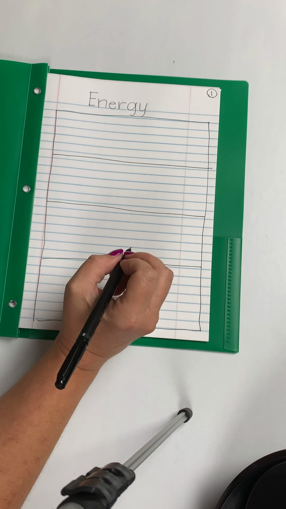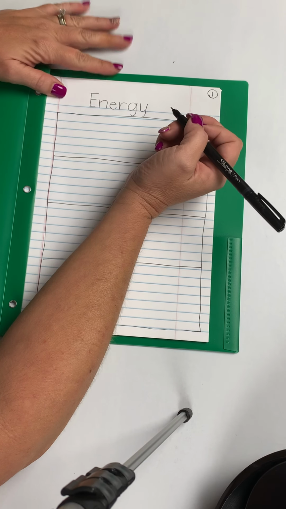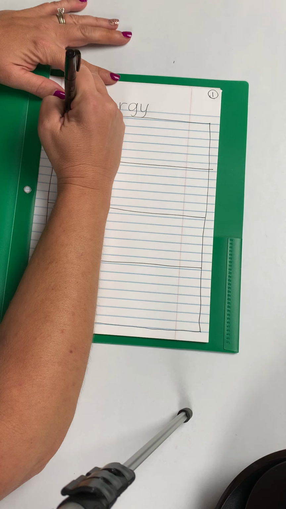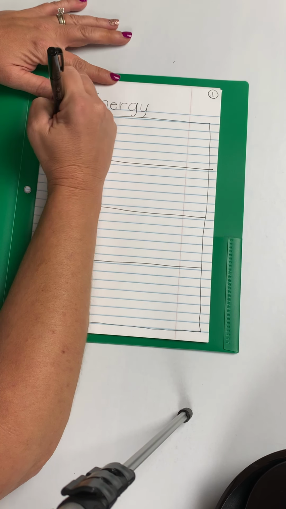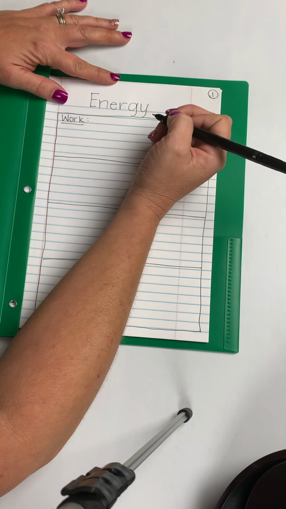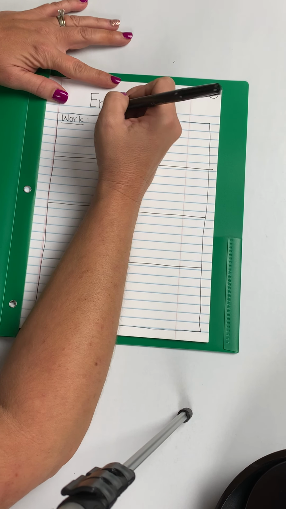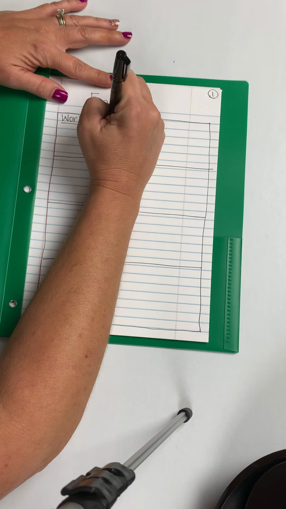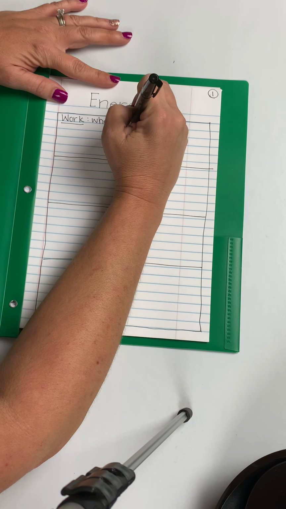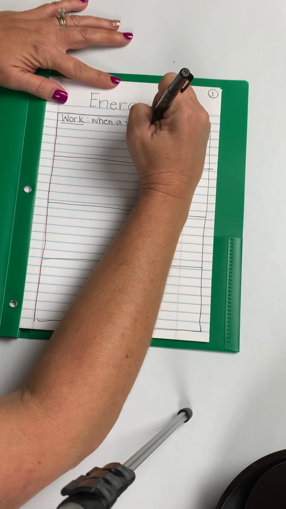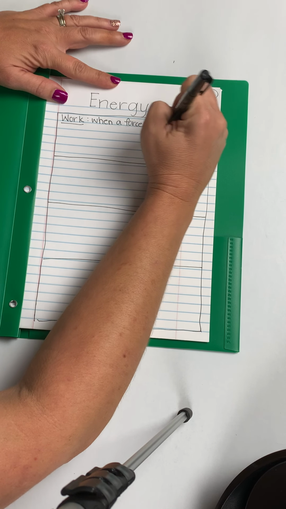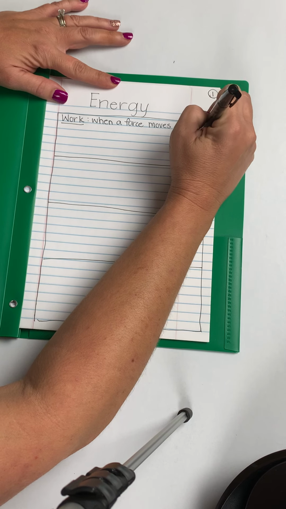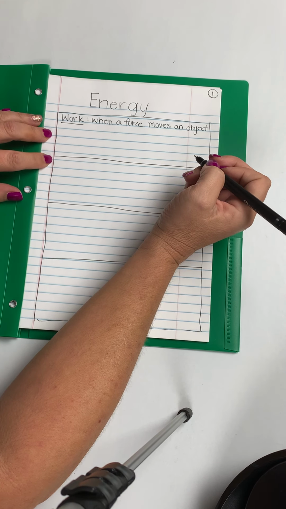All right, the first thing that we are going to put in here is the definition of work. Work, as it relates to science, is when a force moves an object, right?